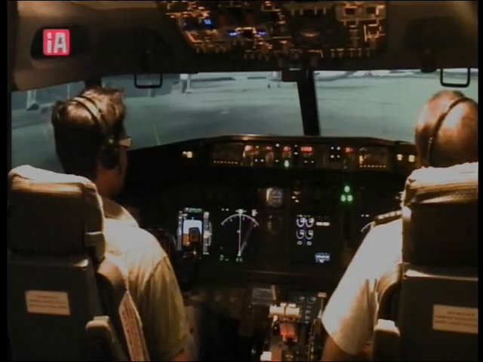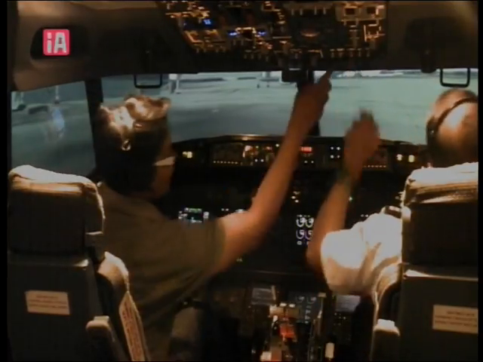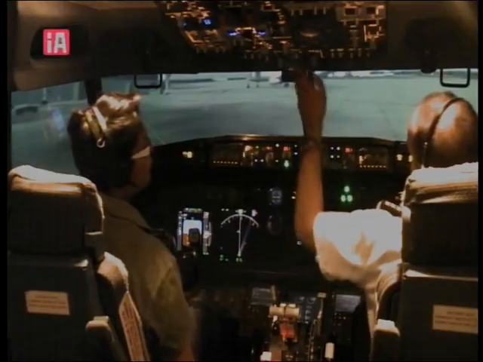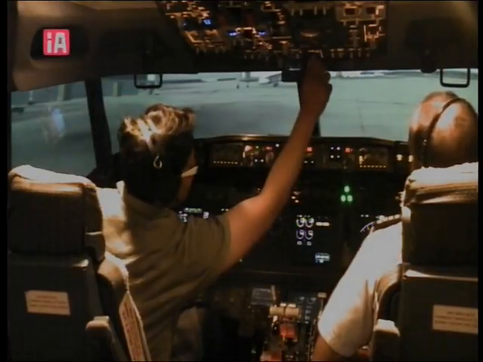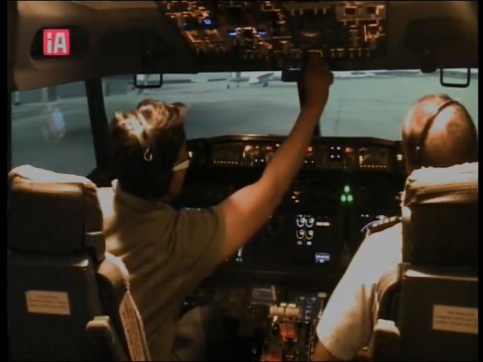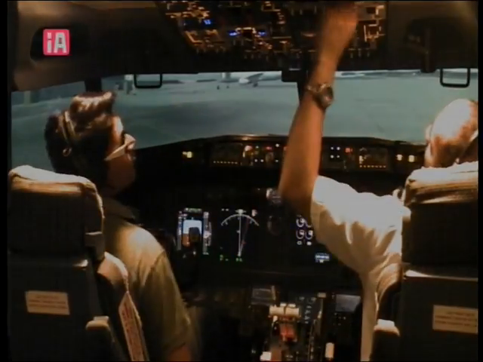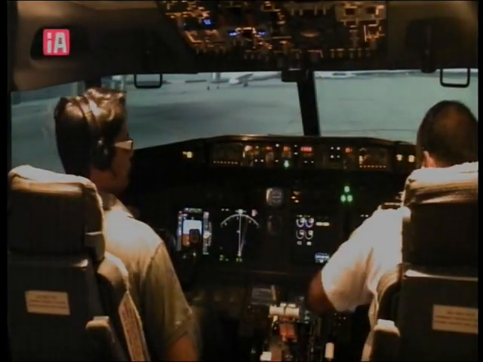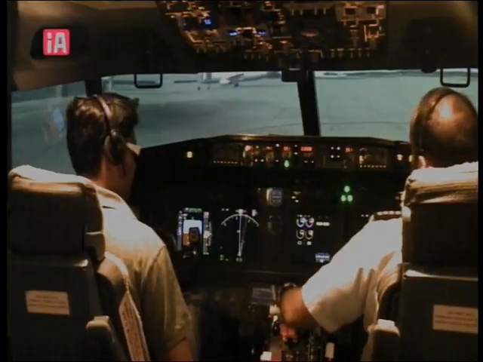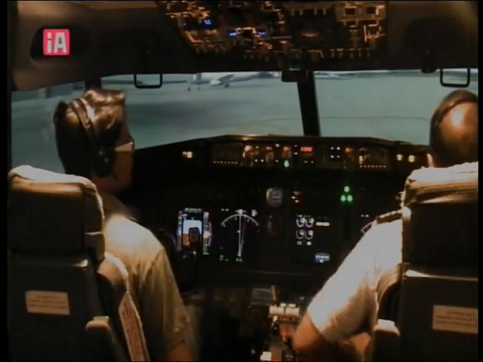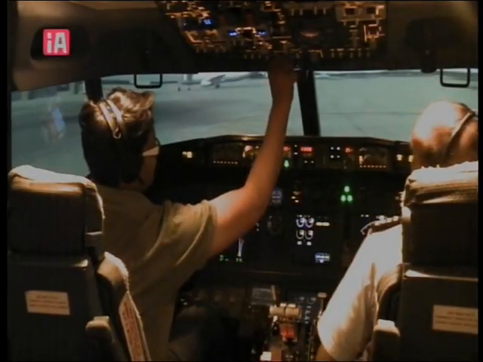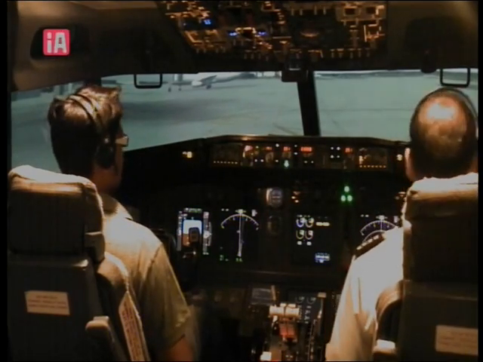What we'll do now, let's switch on the anti-collision light to the on position, and we're going to start the right engine. So we're going to push it up and to the left of the GRD position. That's the one. Very good. And what we'll do now is we'll start the left engine as well. So we'll go up and to the left. Just give me a sec.